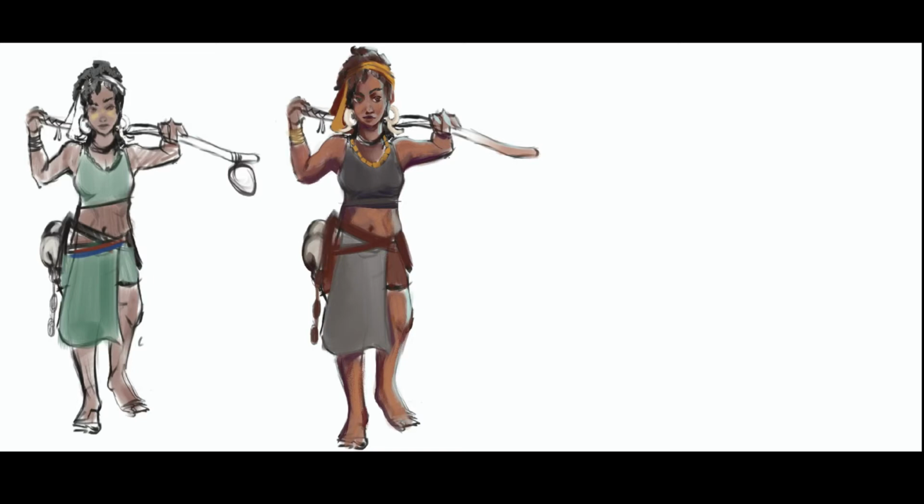Another thing that I forgot to mention was, well, you can see that in this scenario I use photos. As I'm designing characters, I'll photo bash. I won't always paint each and everything.